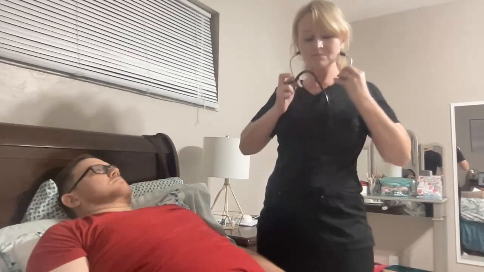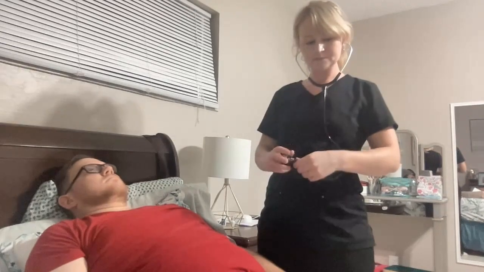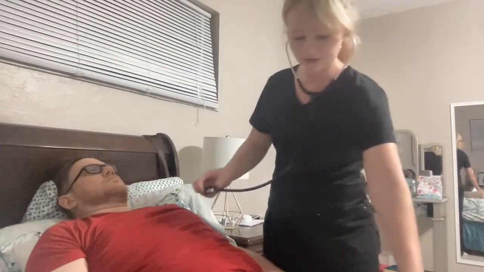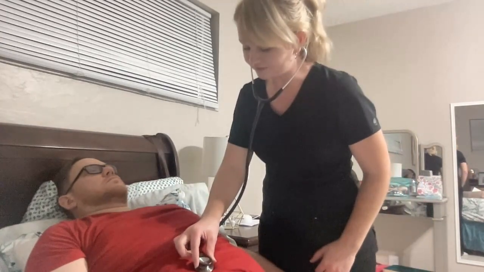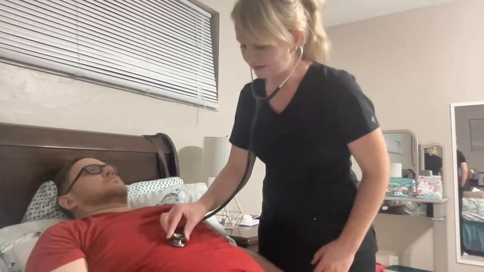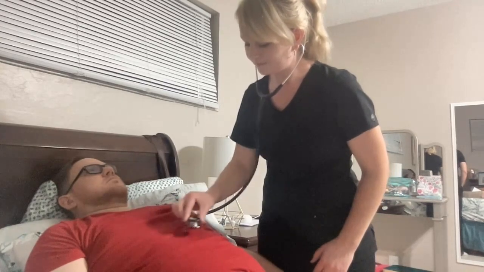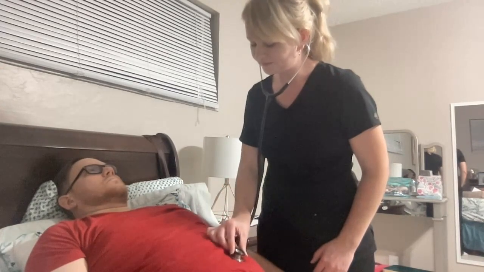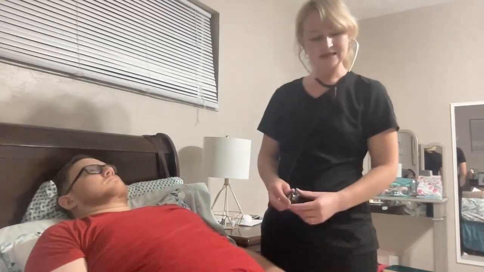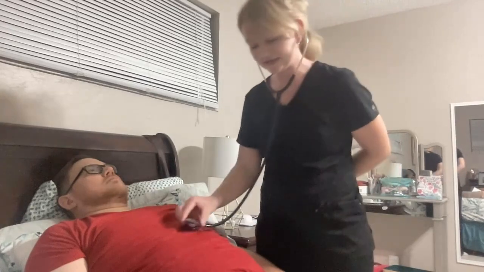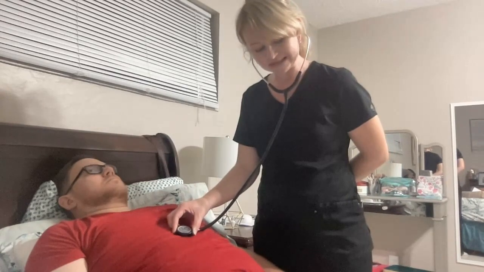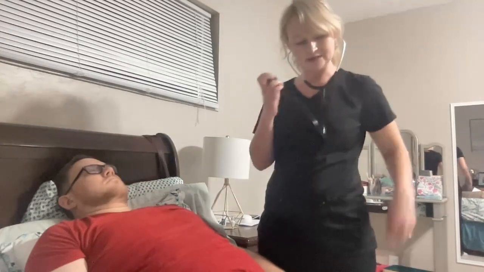And now we're going to auscultate in all four quadrants. Okay. We're going to go with the right lower quadrant first. Right upper quadrant. Left upper quadrant. Left lower quadrant. Good. And I'm also going to listen at the aorta with the bell of my stethoscope for any bruits, and none are noted.